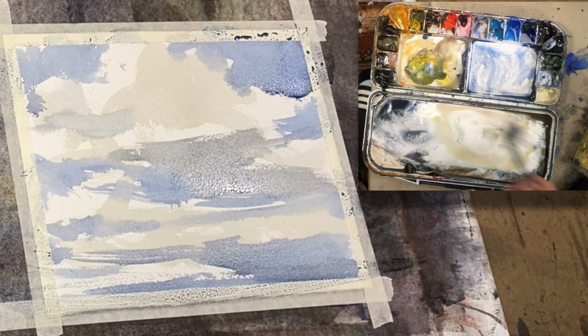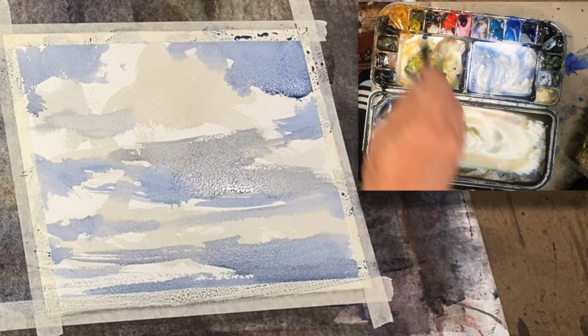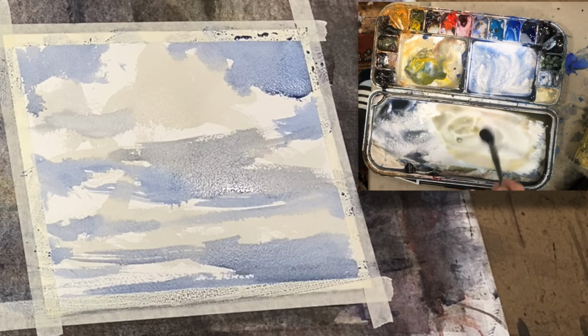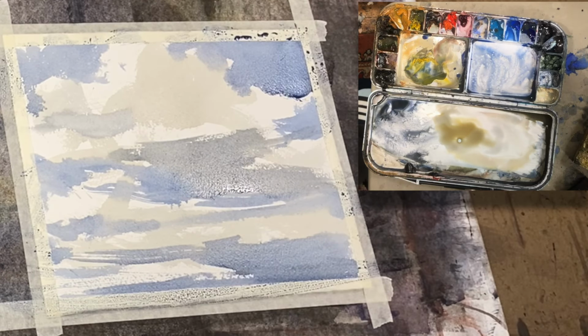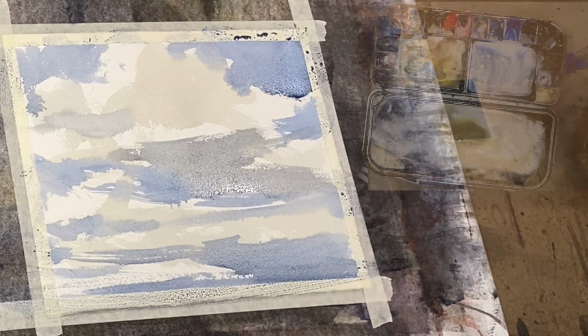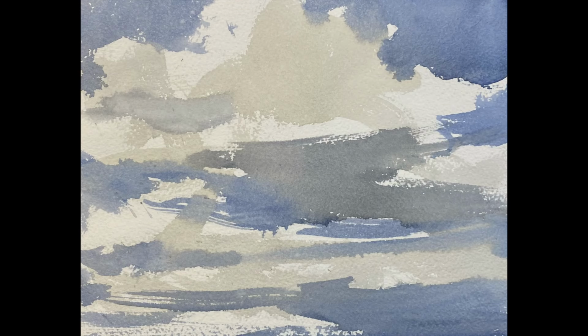Can we do anything once they're set? Really, not much. If we let it dry completely, we can go back and soften some of those edges with just some water if we want to. But this is kind of a technique, or a way to think about creating some clouds. Let's try another.